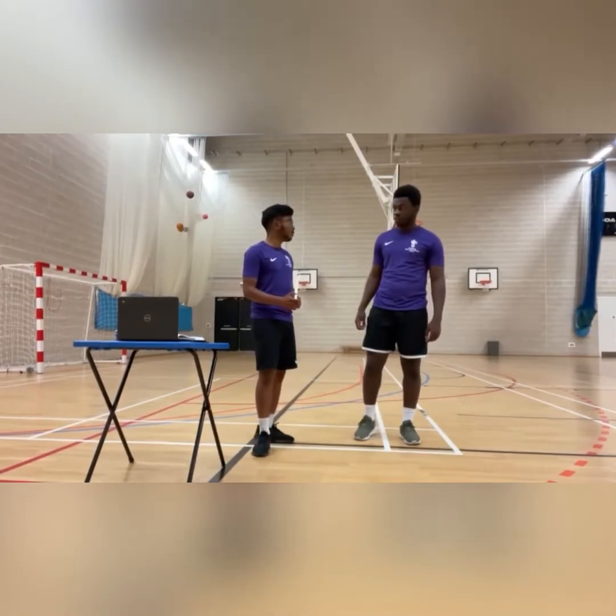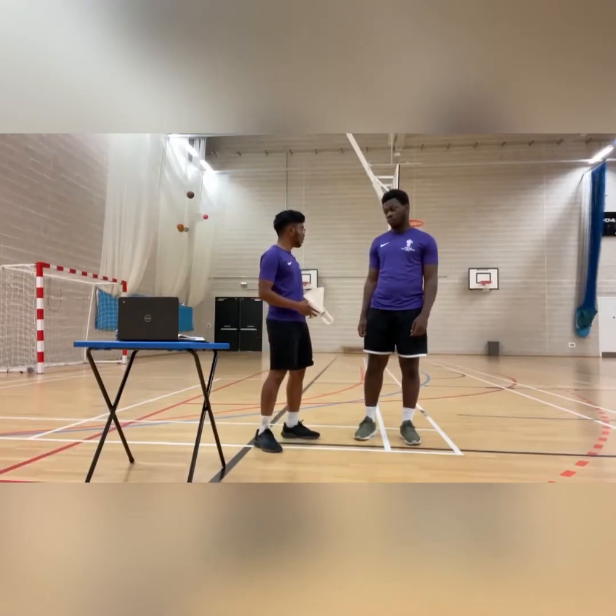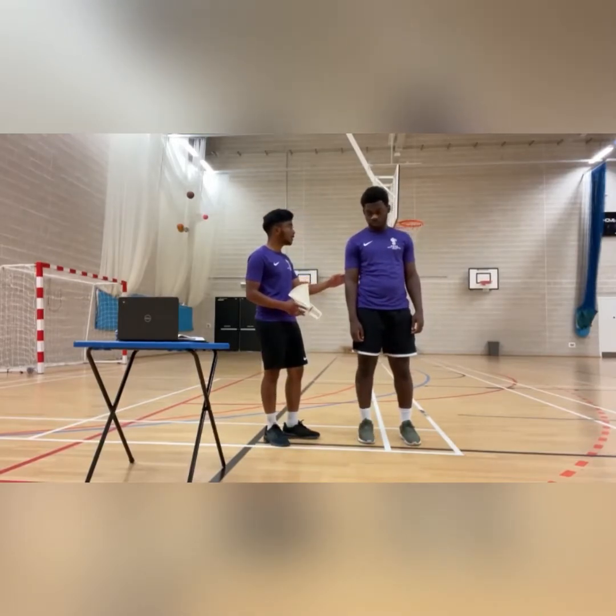So the first skinfold measurement that we're going to take is the triceps, which is located around here. This will be done vertically.